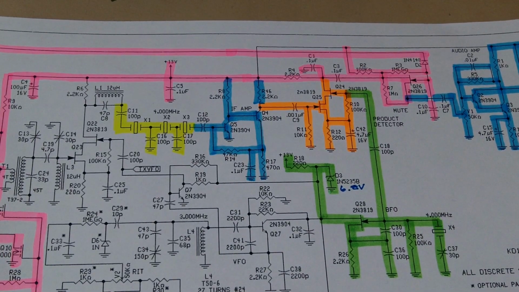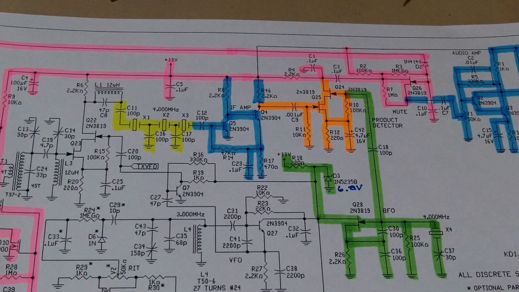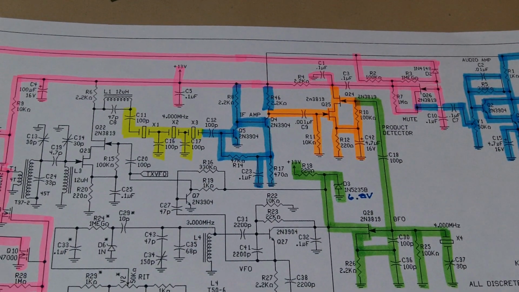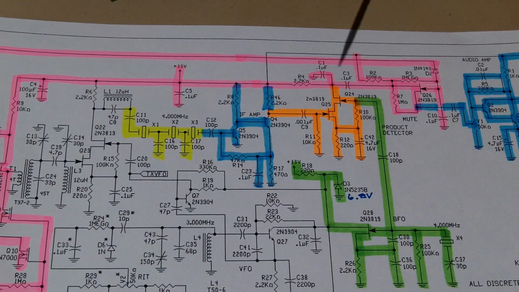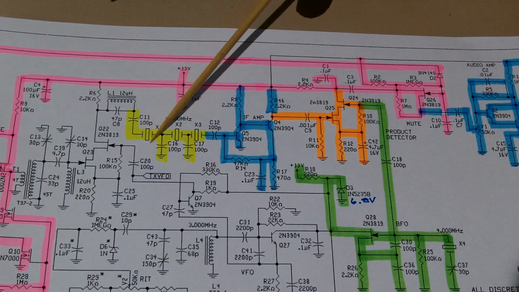Okay, let me see if I can improve my video skills. I make little mistakes where part of the schematic is off and in the twilight zone. So, okay. This session we're going to look at the IF filter.